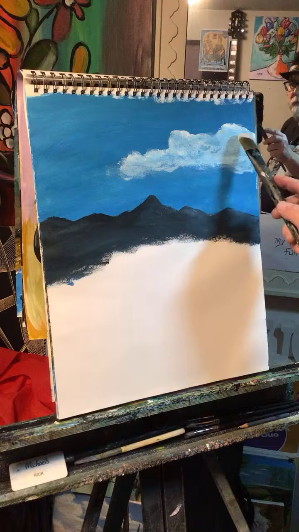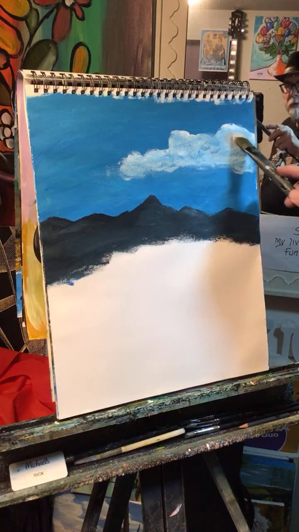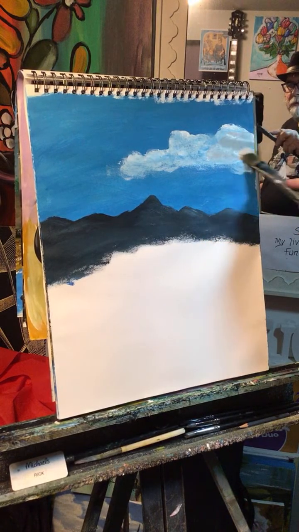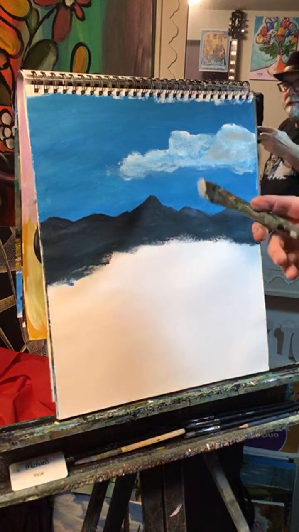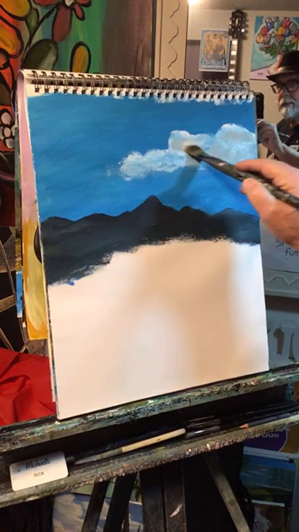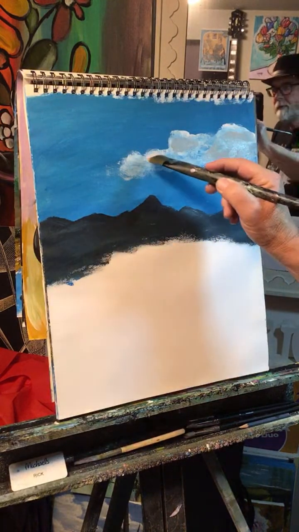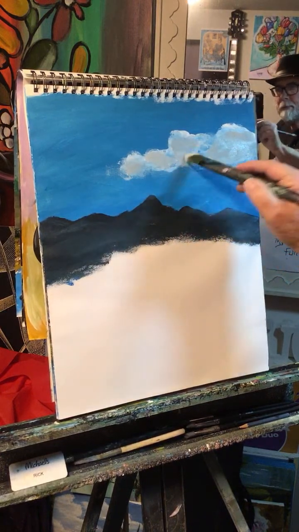I'm going to turn this whole cloud gray in the bottom section here, and then I'll whiten up around it, and we'll put some gray in a few places here and there, and then I'm going to whiten up.